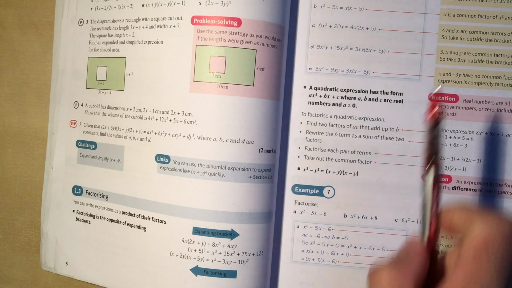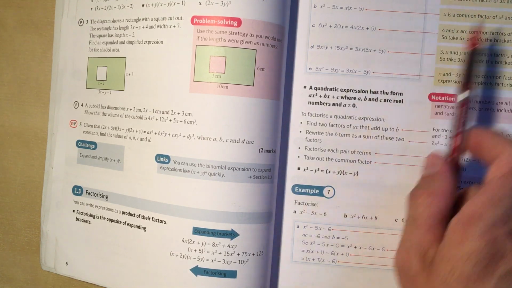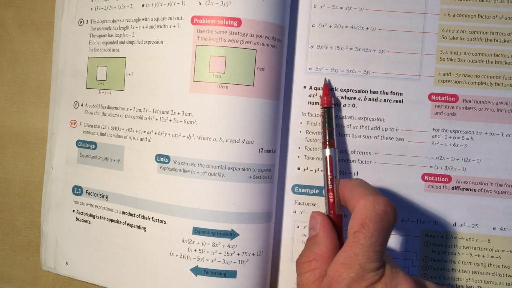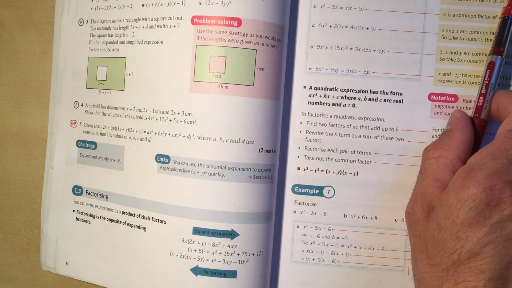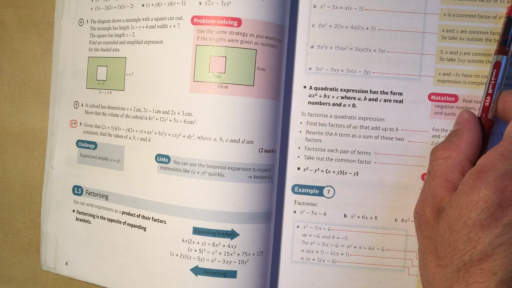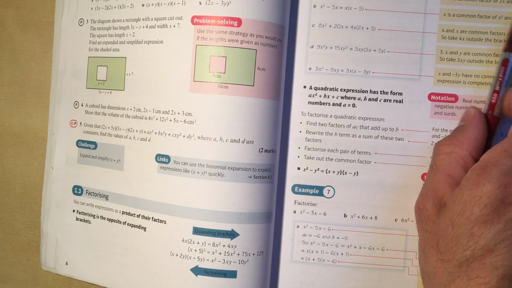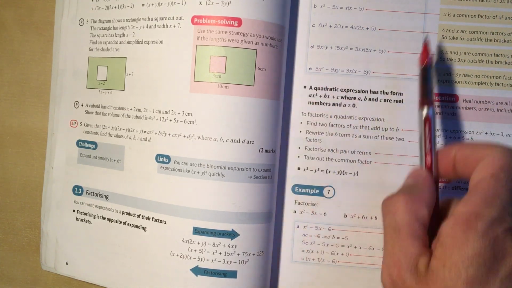This is just factorising by pulling out the most you can, right? Pulling out the biggest number and pulling out the biggest letter terms you can. So here we've got 3x squared minus 9xy, where you can take 3 out of 3, you can take 3 out of 9, you can take x out of x squared, you can take x out of xy, and we end up with this thing, all right?